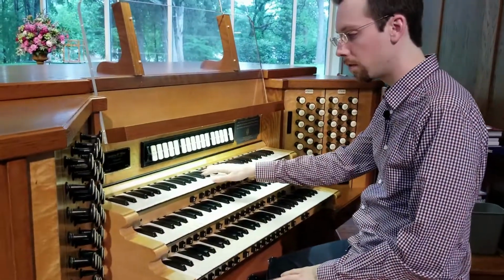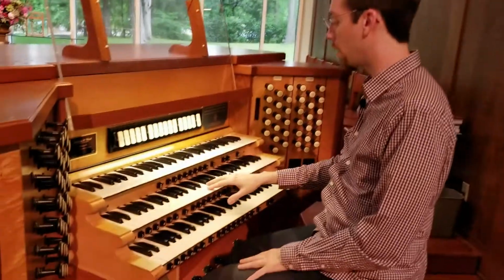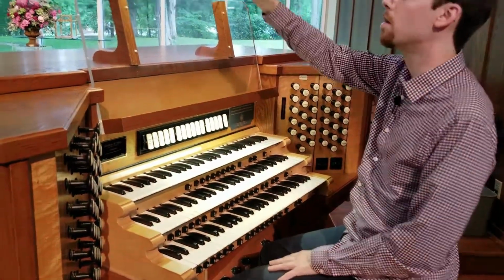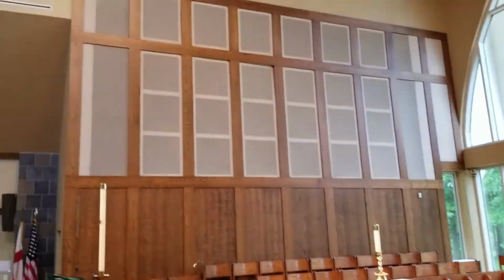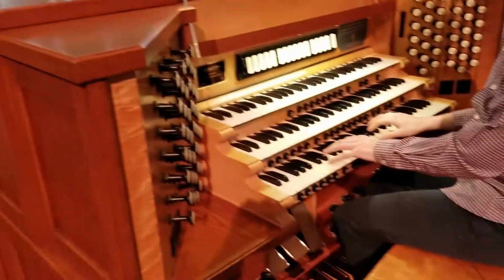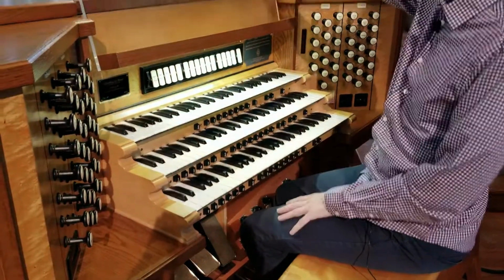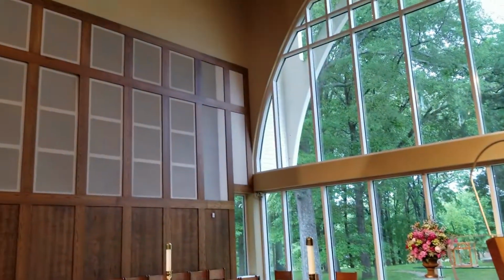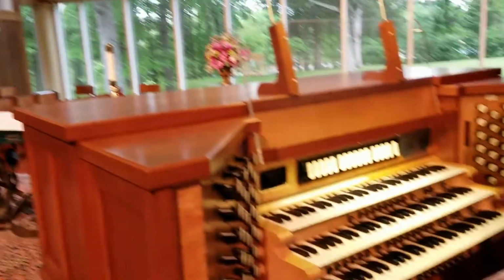This is the swell division, which is located on the far back corner on the right side. And then we have the great division, which is on the front side, the front of the left side. The bottom keyboard is the choir division. That's on the back, or the rear of the left side. And then the pedal division is right behind me here on the right side.